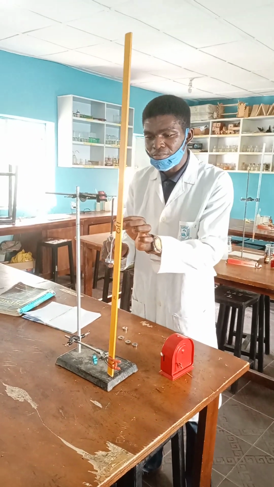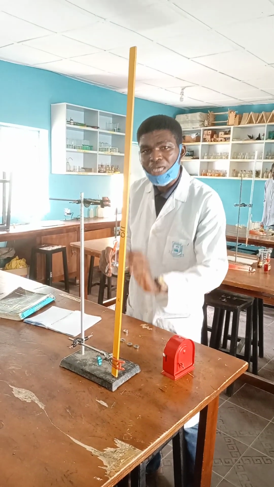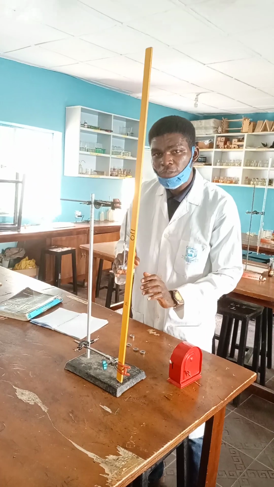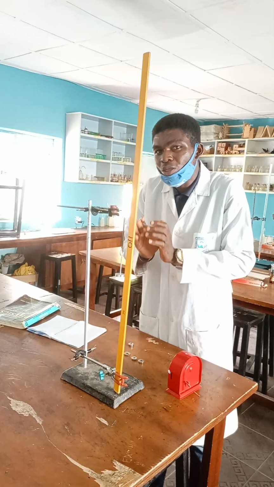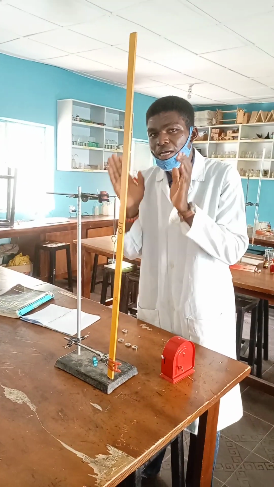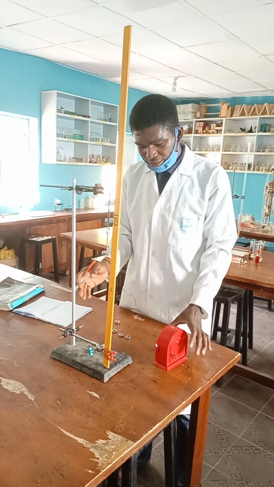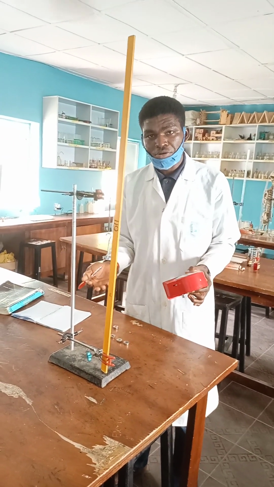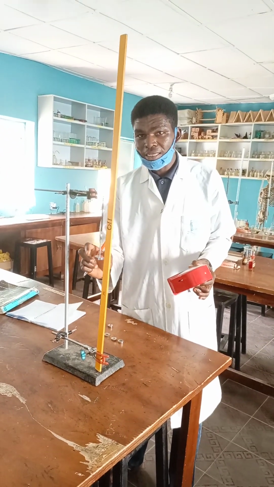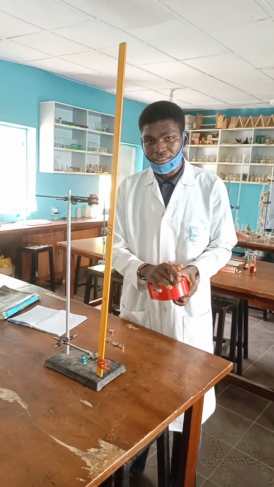The elastic limit means that as you are adding your load and it is going down, so far the elastic limit is not exceeded. That is the determination of what? Hooke's Law.